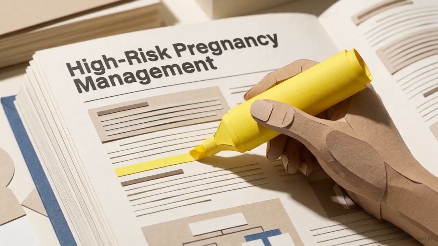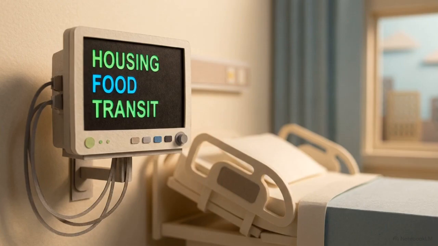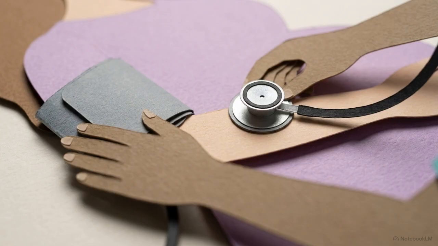To pass your OB quiz and eventually manage a high-risk unit, you have to treat these factors as invisible vital signs, applying the same clinical judgment you use for a pulse or a blood pressure reading. Let's break down the 5 SDOH domains like a clinical checklist.